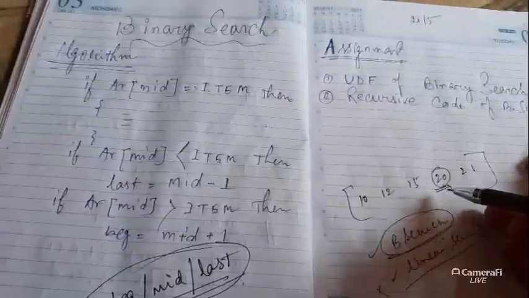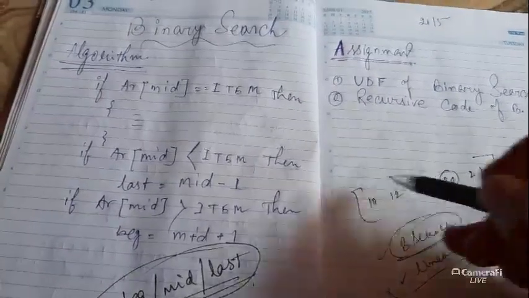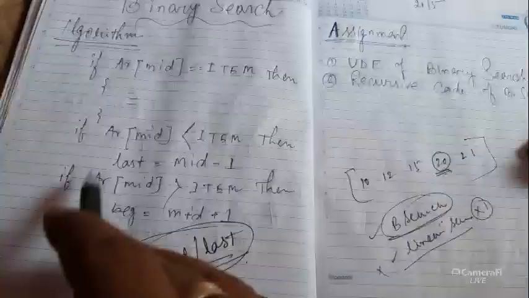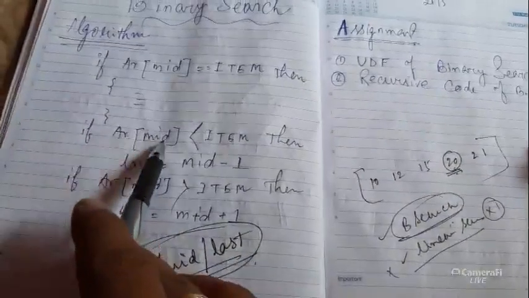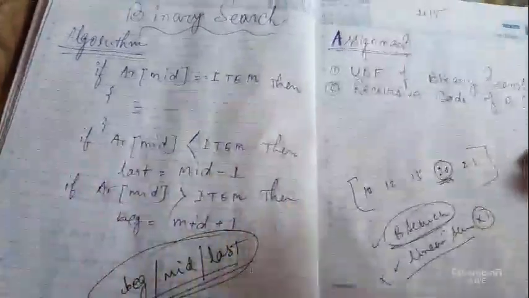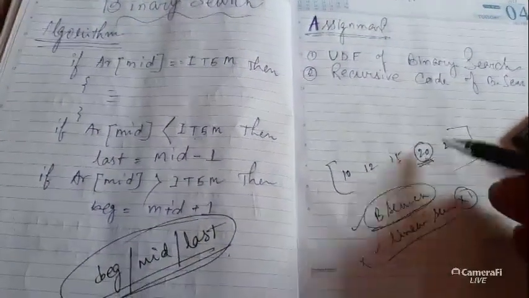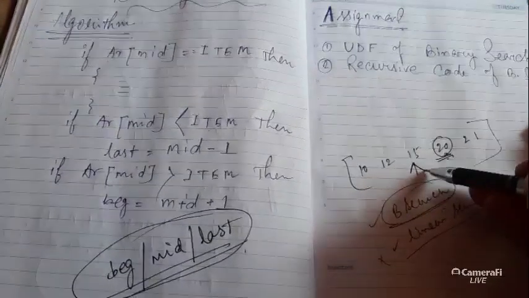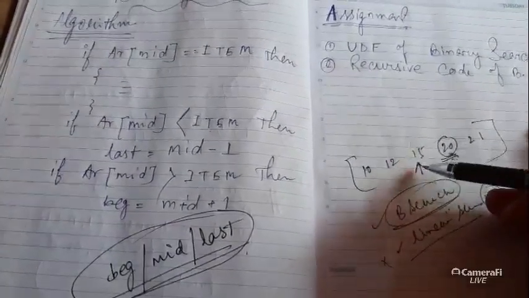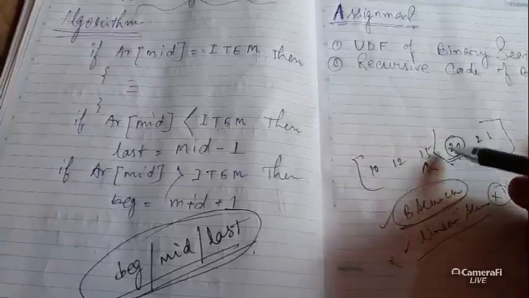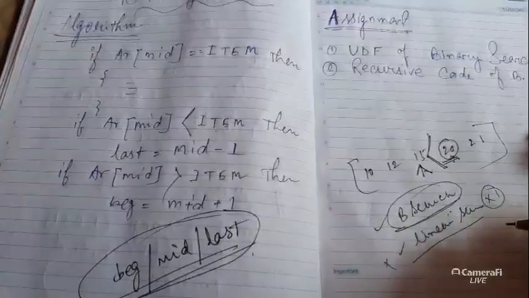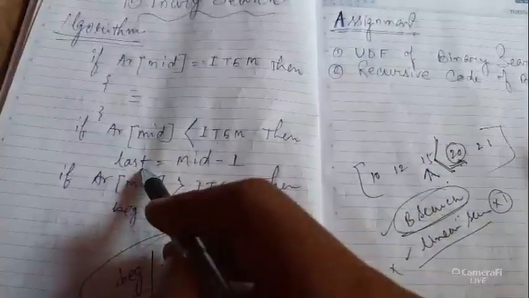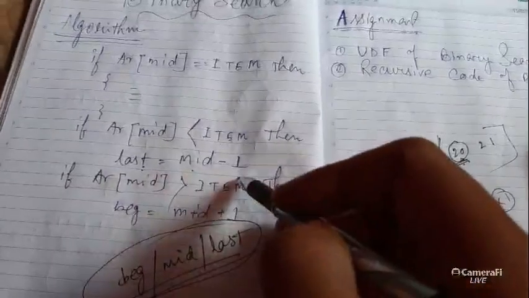If the item is found at the mid position, that is the end of the program, right at the beginning. Now if not found, let's see what happens. If AR of mid is less than item, for example your item is here and your mid is coming here, so obviously your mid is less than item. In that case, you have to move last to mid minus 1.